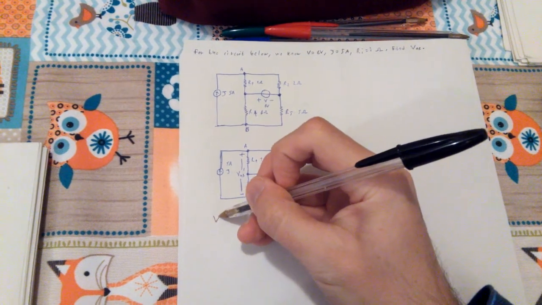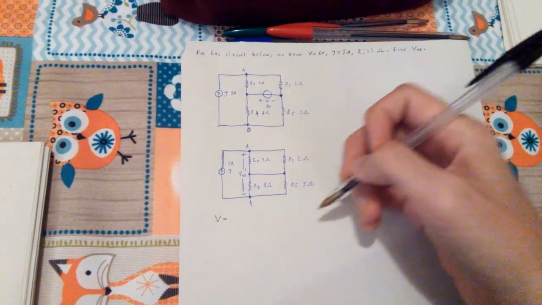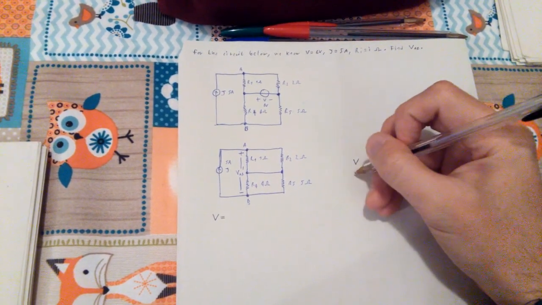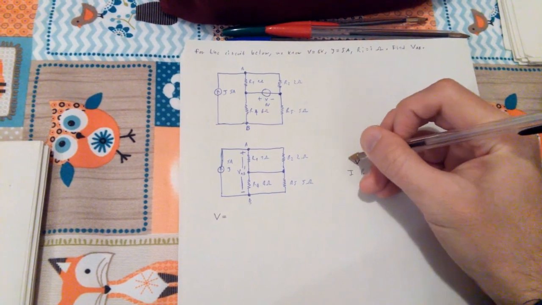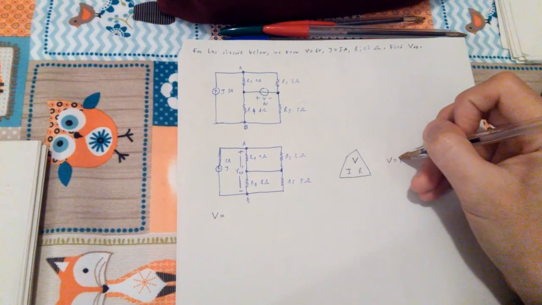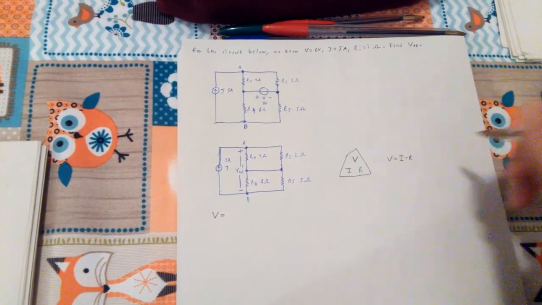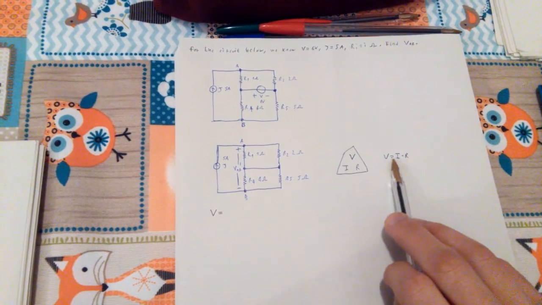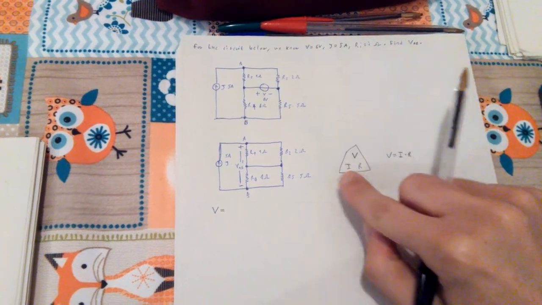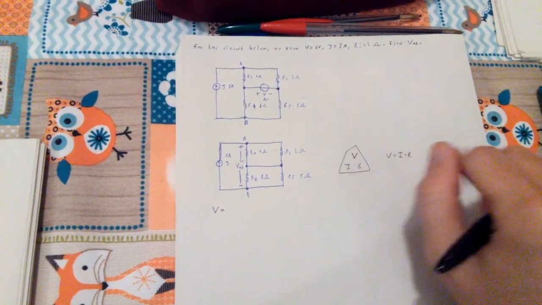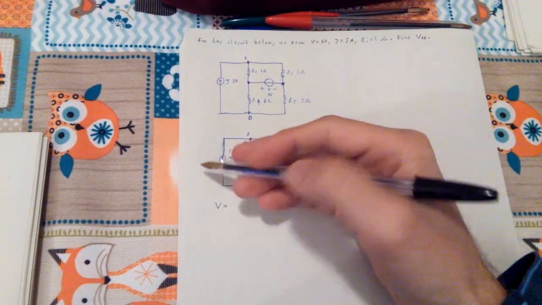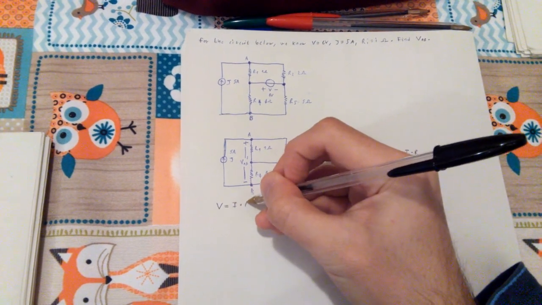Remember Ohm's first law, the triangle with V, I, R, or V equal to I times R. You can memorize it either way. When you cover V, it's I times R. When you cover I, it's V over R, and so on. But anyway, we want to find V, VAB.